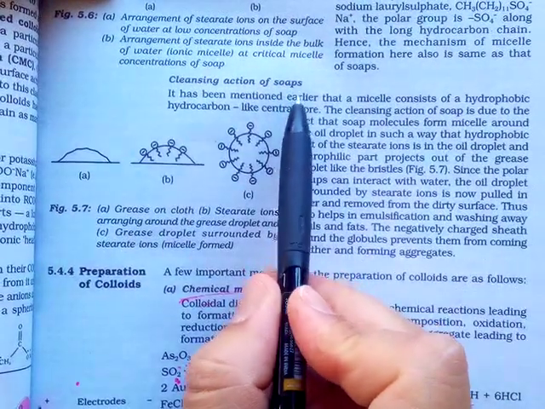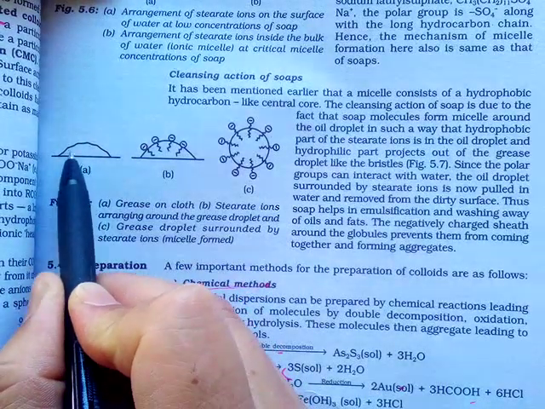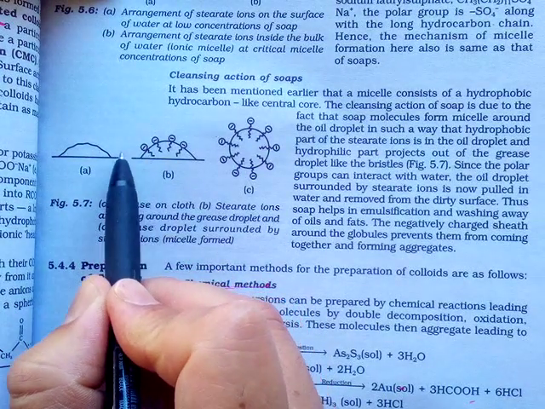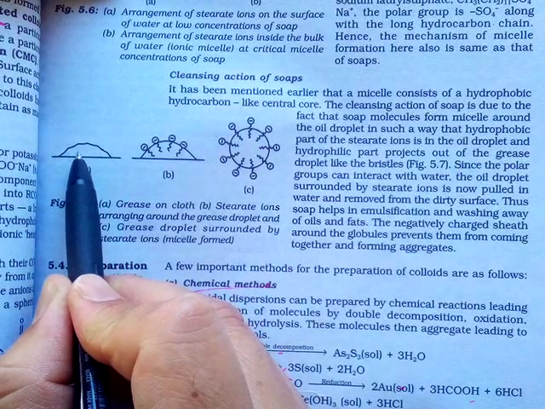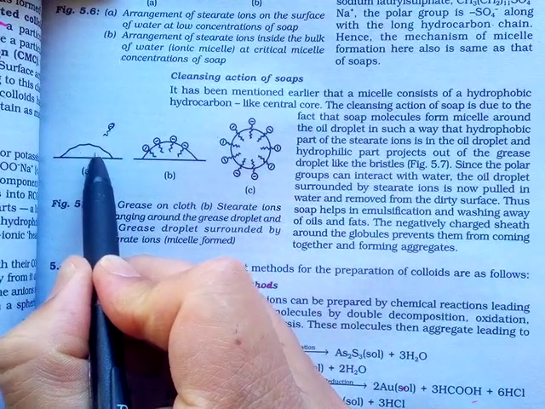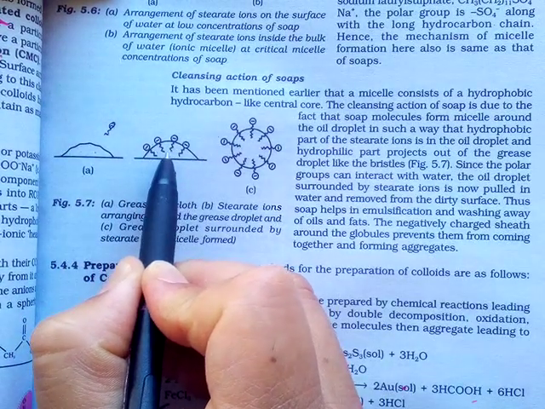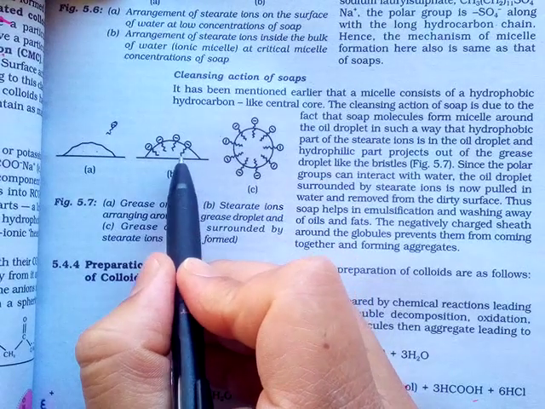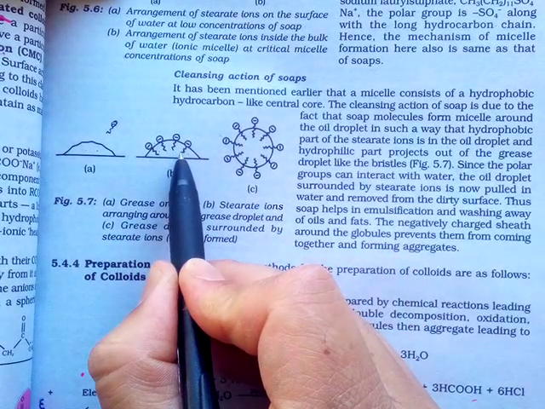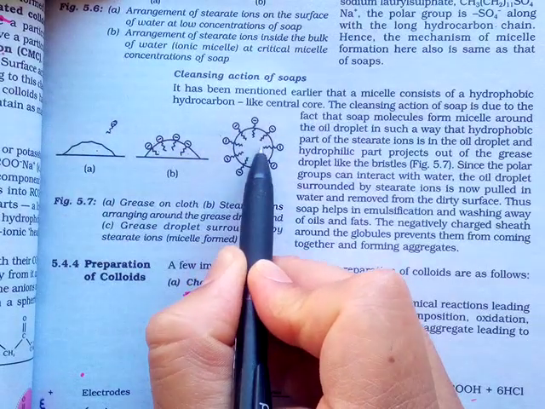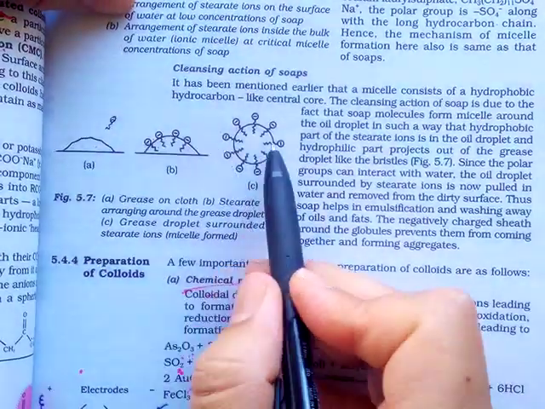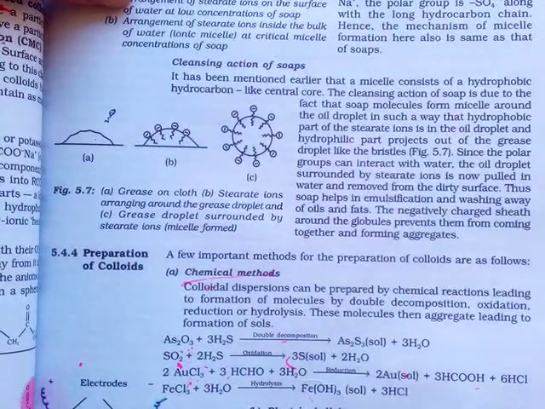Now this is the cleaning action of soap. We have also learned this in class 10. Suppose this is a dirt or oil particle. When we apply soap molecules, this oil is also hydrophobic, so the hydrophobic part of the soap and the oil attract each other and attach like this. Slowly, when we agitate our clothes during washing, the dirt or oil particle, which is hydrophobic in nature, will go inside the micelle. And when we flush with water, all the micelles go out from the clothes and the clothes become clean.